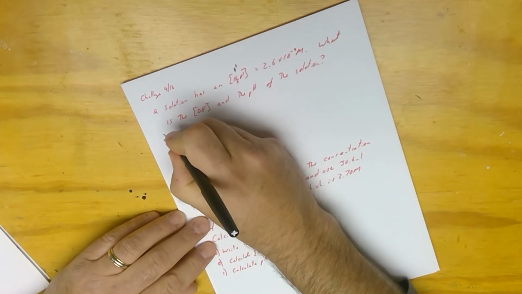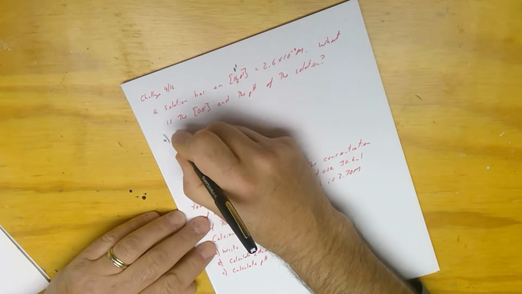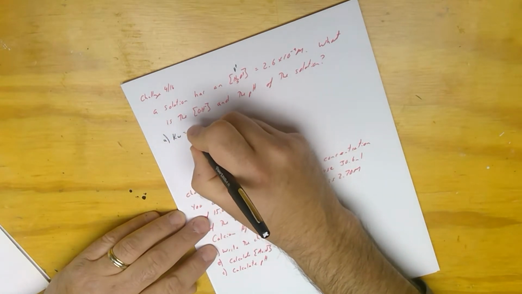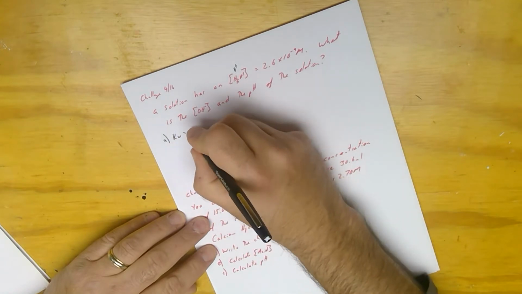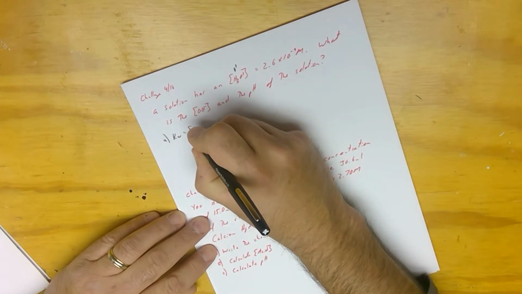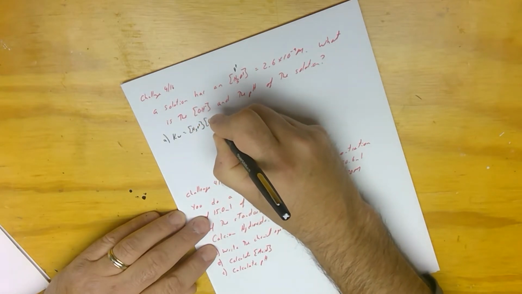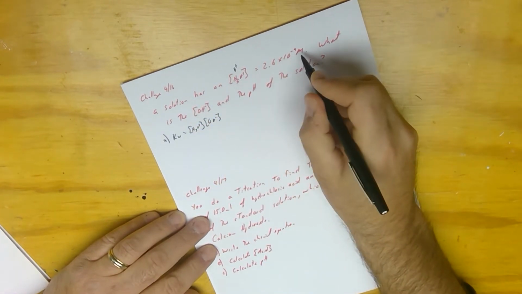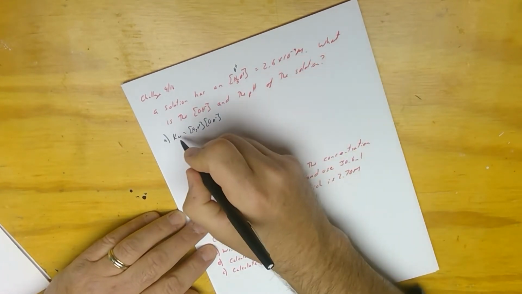We talked about Kw, which is an ionization constant, a constant of water, and is equal to the concentration of H3O plus times the concentration of OH minus. Well, we have the concentration of H3O plus.